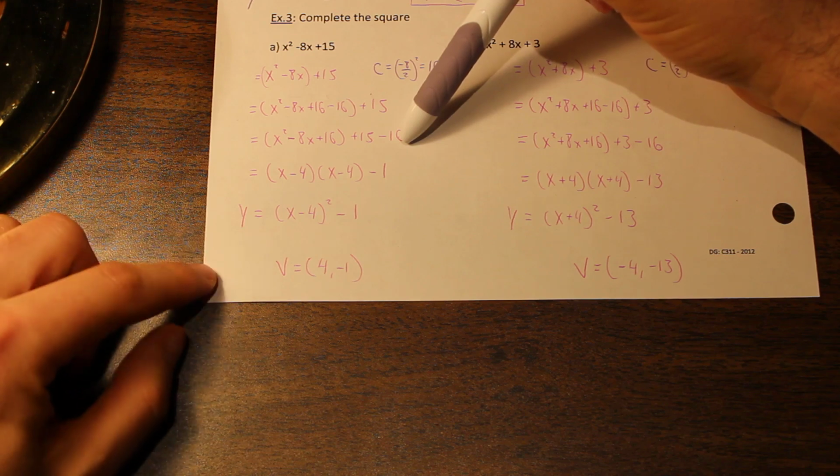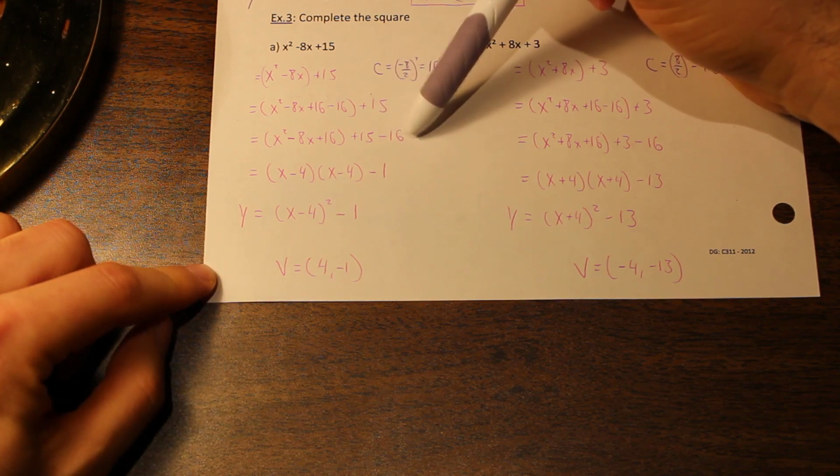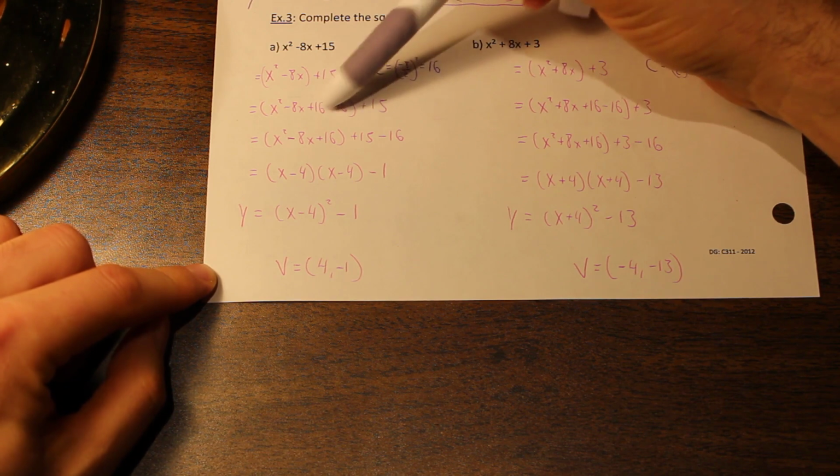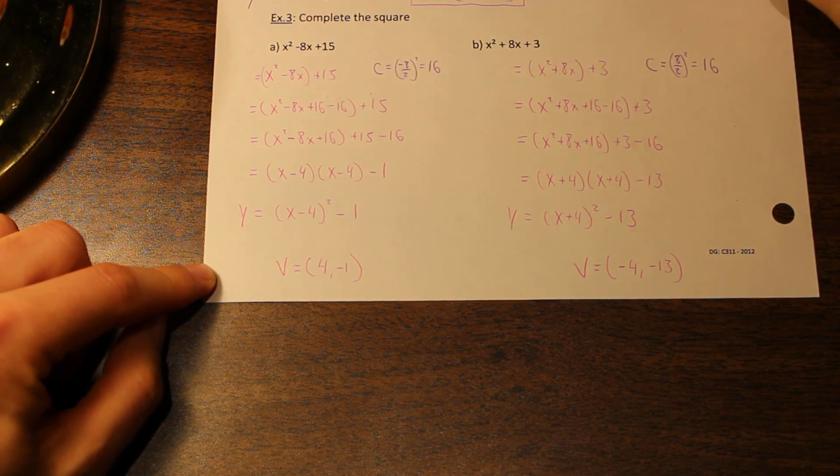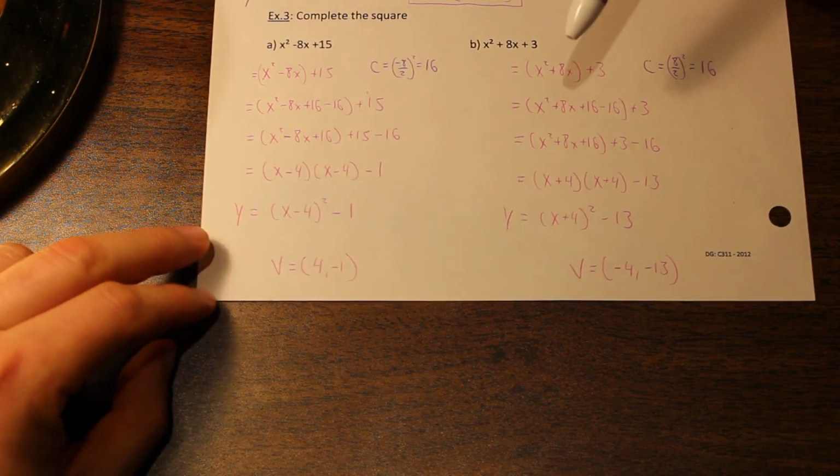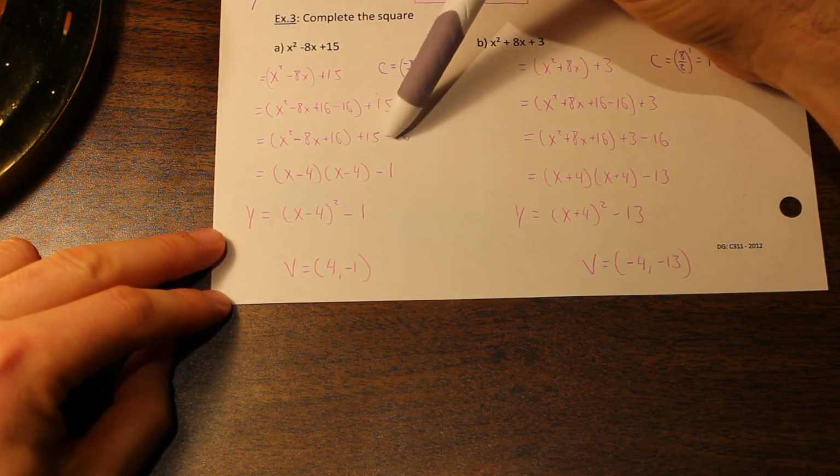It might be quicker for you to write the negative 16 on the outside, but don't do it. Put both in the brackets. I promise you, after the next lesson, it'll prevent you from making a series of mistakes that are very common. 15 minus 16 is negative 1.